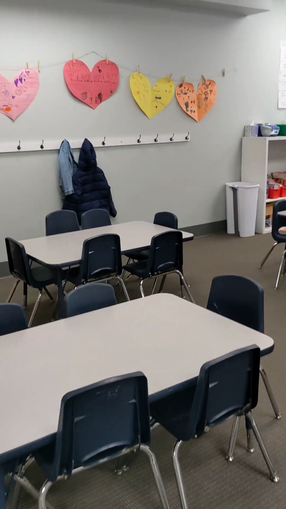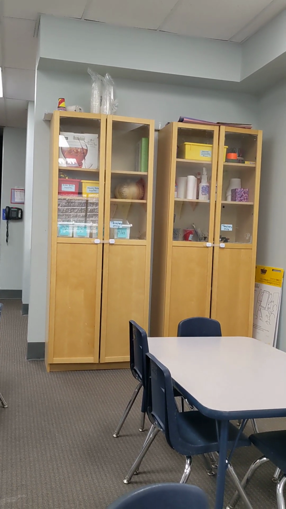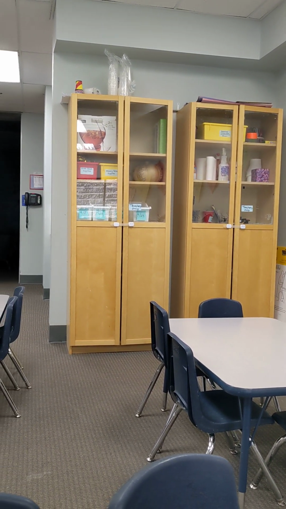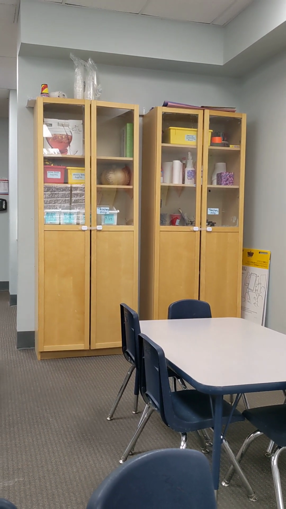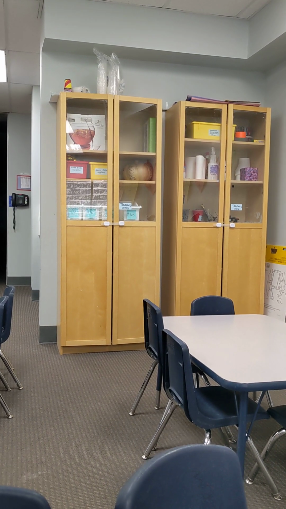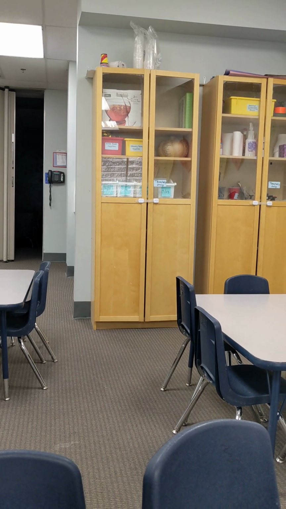And now I'm going to walk you through a typical lesson plan for kindergarten through 2nd grade. Before I begin going through the lesson plan, these 2 bookcases here have stickers that say teachers only. These are to be accessed only by the teachers. There are cleaning supplies, extra materials, and little organizer bins for future upcoming lessons.